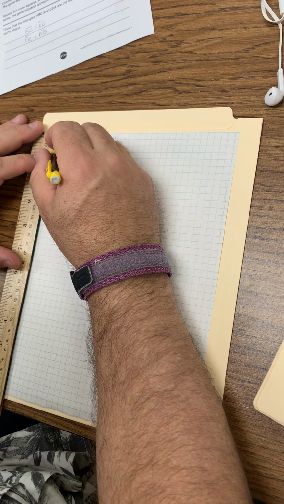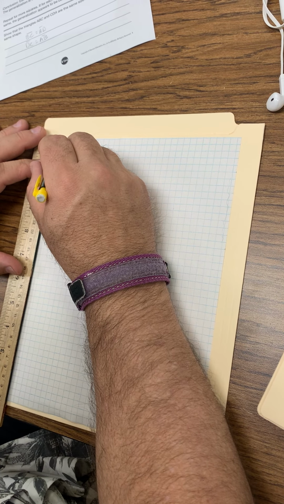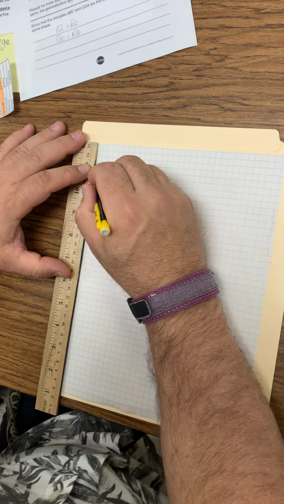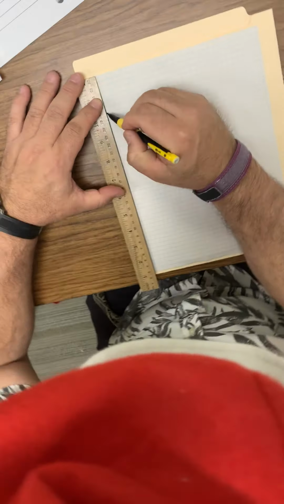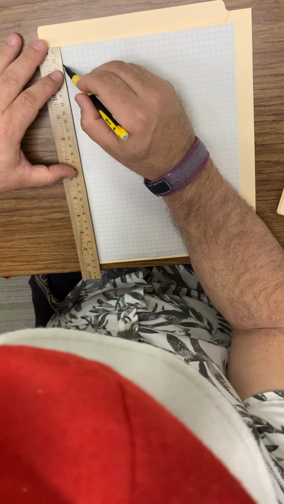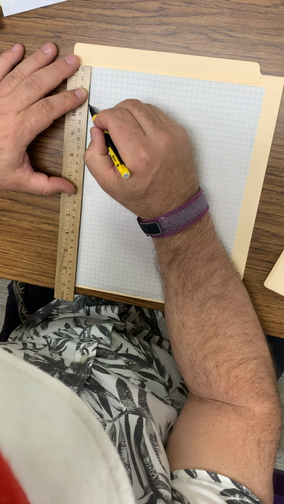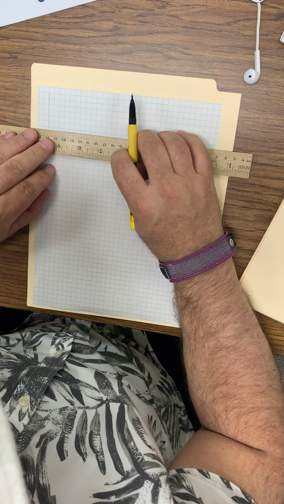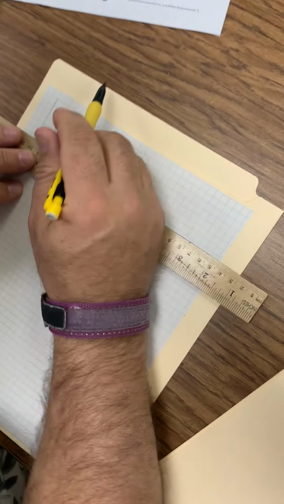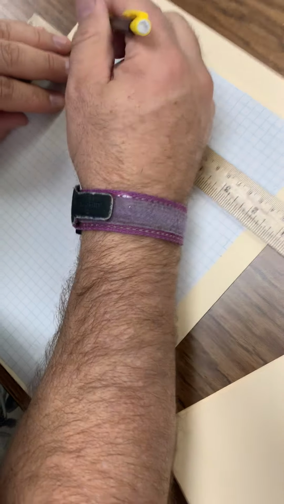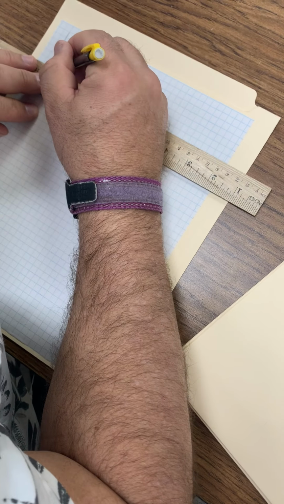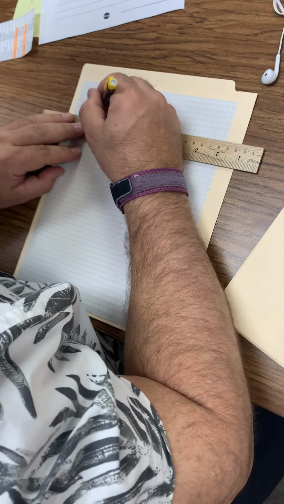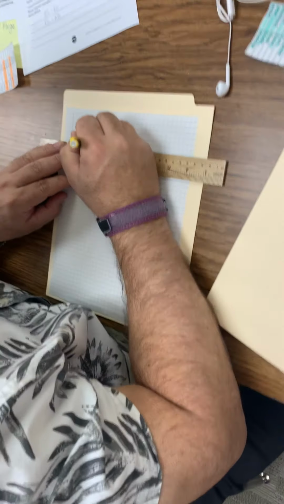So remember, a square has equal sides. So 1, 2, 3, 4, 5, 6. So right there. All right, so I'm going to come across. 1, 2, 3, 4, 5, 6.